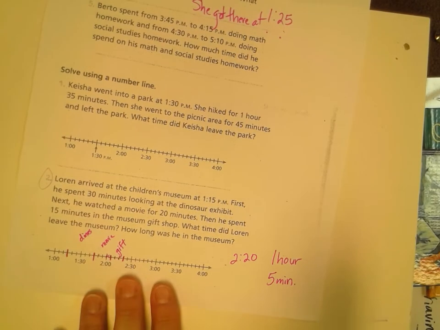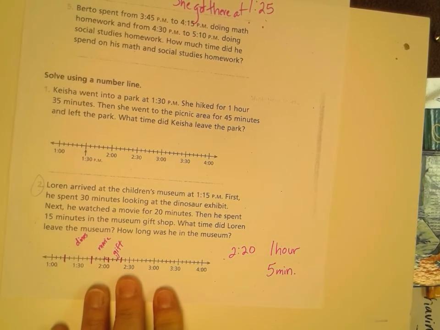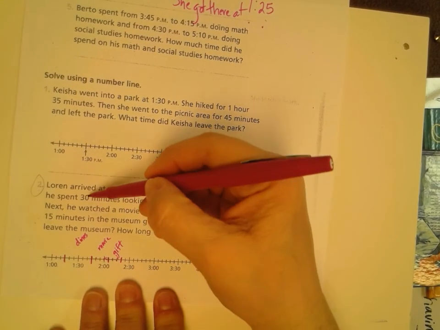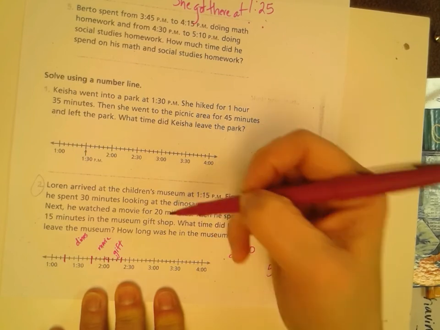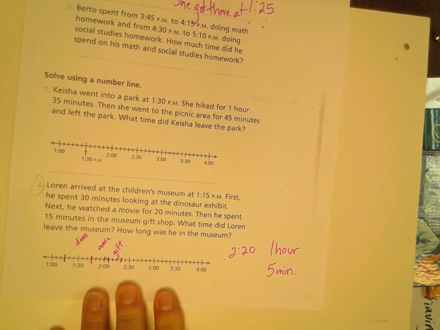But I have to see if that actually makes sense. So I'm going to just look at the times for a minute. 30 minutes plus 20 minutes is 50 minutes, plus 15. 50 plus 15 is 65. 65, and I know there's 60 minutes in an hour. Okay, so that makes sense.